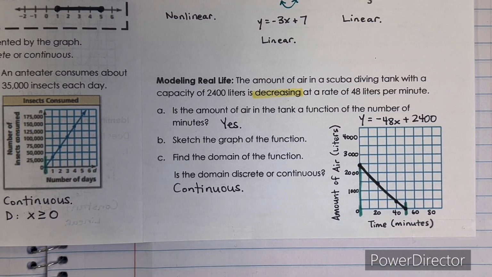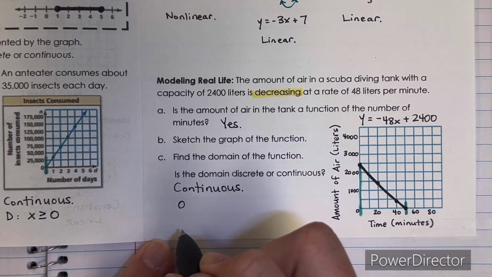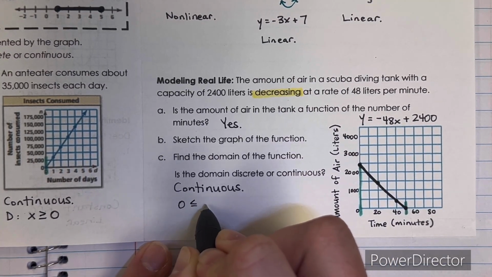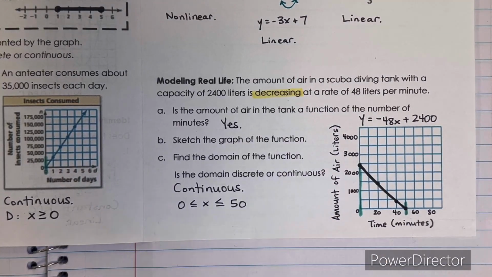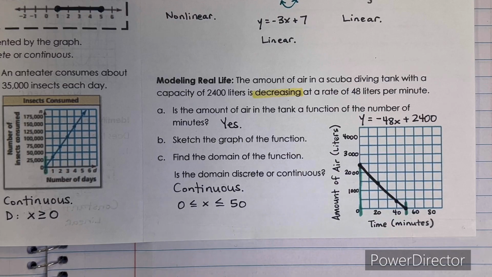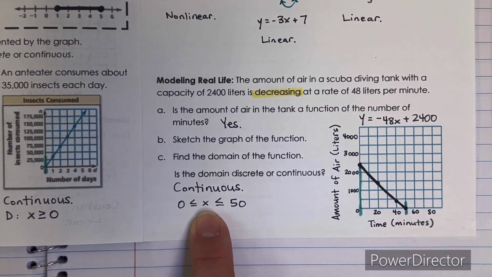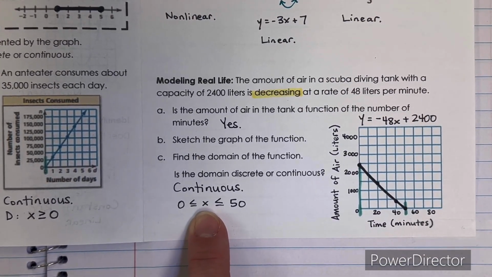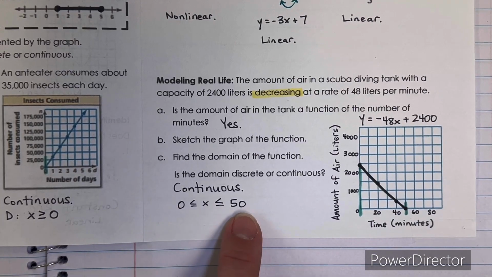So how we write this mathematically is we have 0 is less than or equal to x, which is less than or equal to 50. Writing it this way is going to show you the time frame, because remember x is your time frame. The time frame that you're allowed to use that scuba tank before it runs out of oxygen completely is anywhere between 0 and 50 minutes.